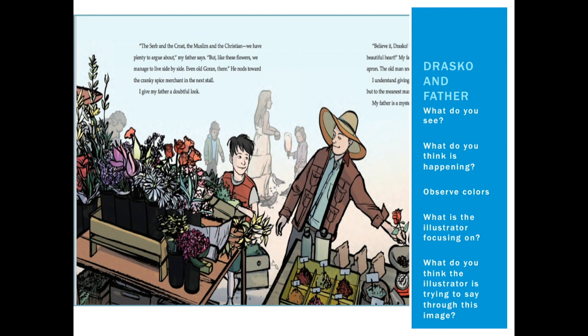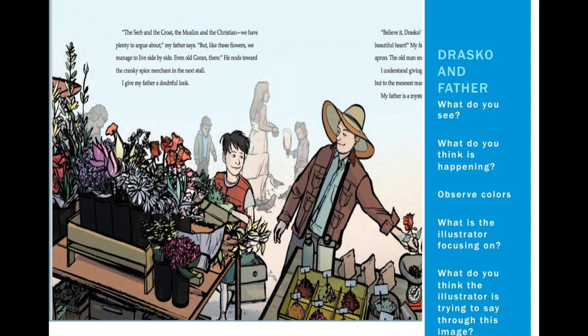So, the frame and illustration: what do we see in the illustration? Go ahead and pause while you consider. Great job. I can see all the spices and brightly colored flowers in the market. There are people to show that there's a lot of people that go to this market. And there's also Driscoll and his father surrounded by all of the stuff that they're selling.